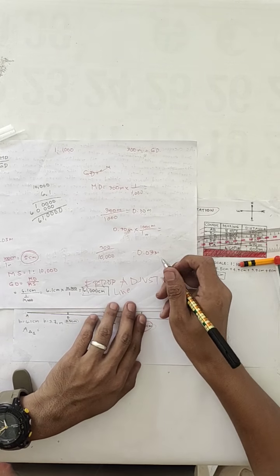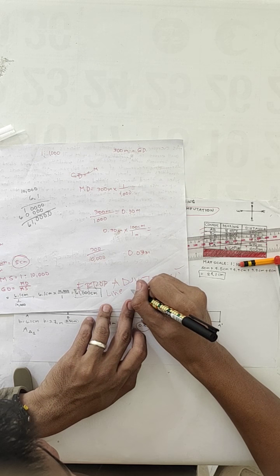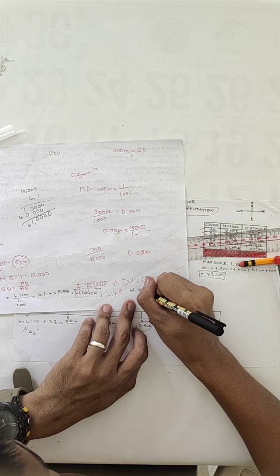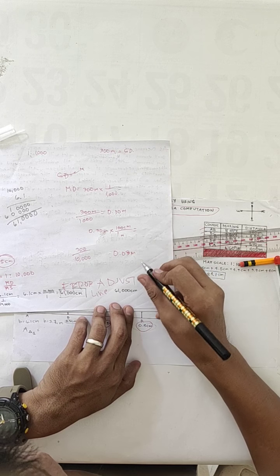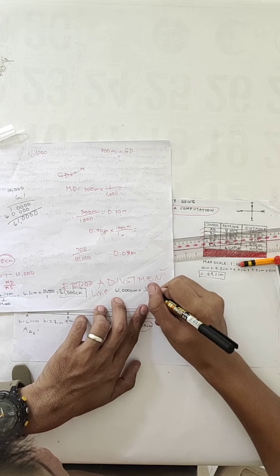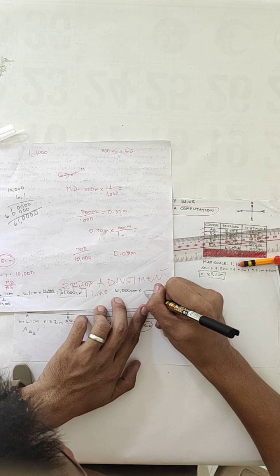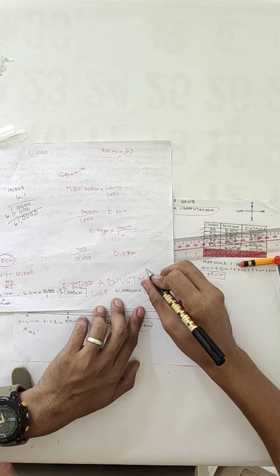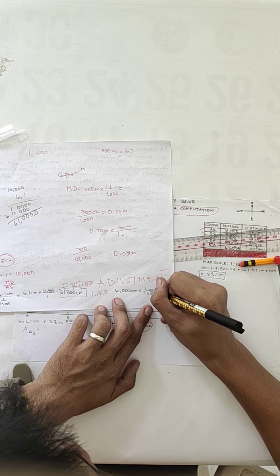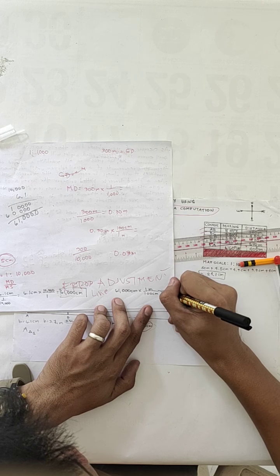We still need to convert it into meters. 61,000 centimeter, convert it into meters. So 100 centimeter is equal to 1 meter.